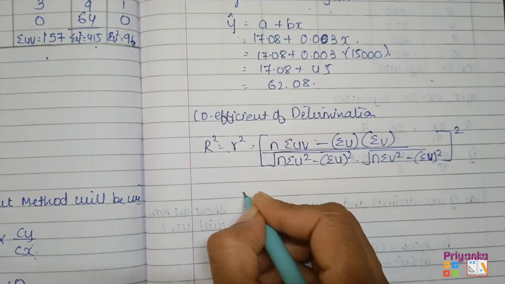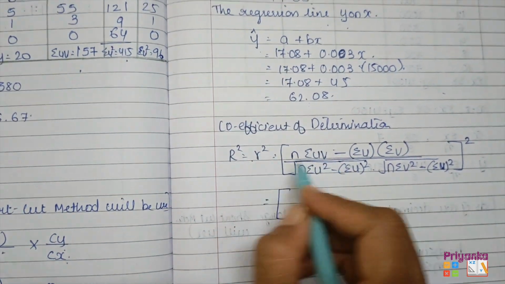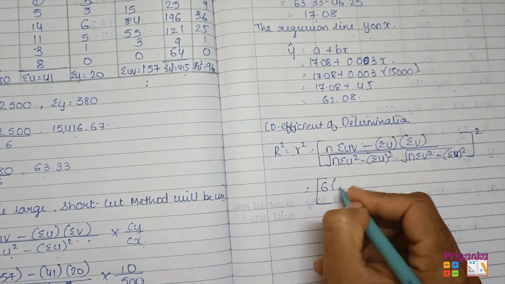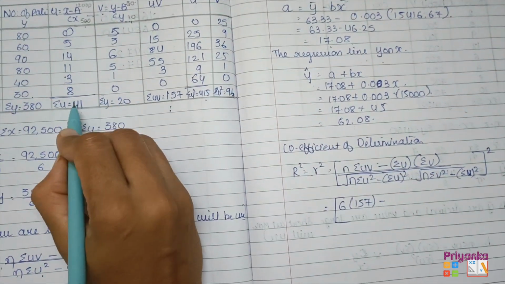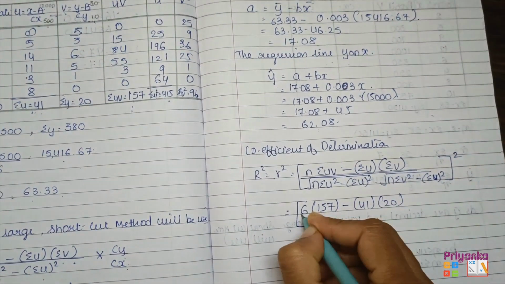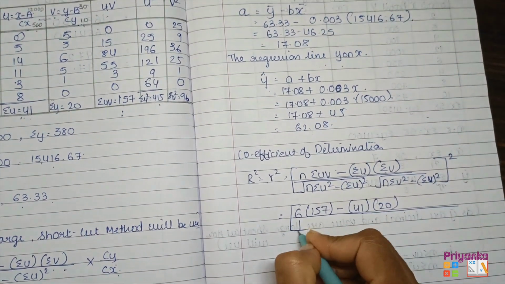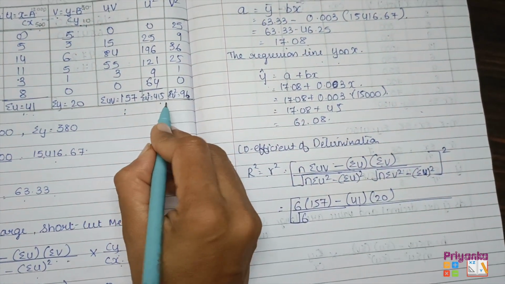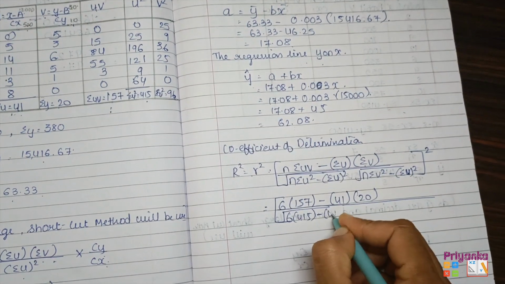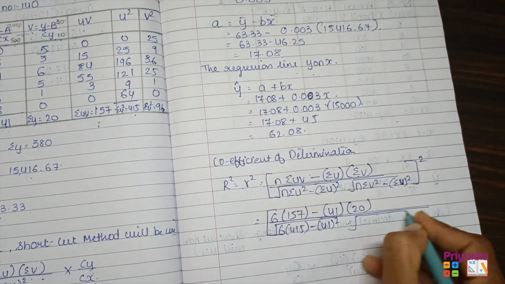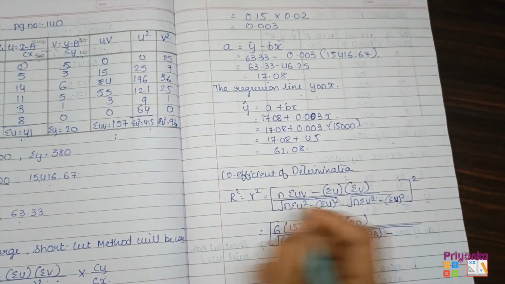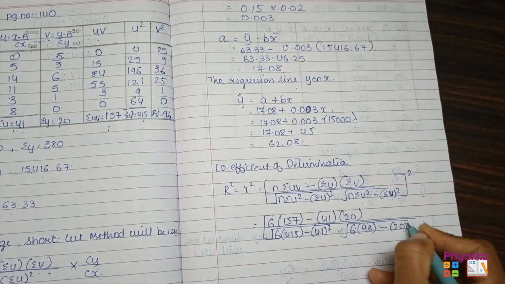Now after putting the formula, here we'll start the solution by keeping the values in the formula, and here is 6, sigma uv 157 minus sigma u that is 41, sigma v which is 20, under root and 6 sigma u square that is 415 minus sigma u that is 41 whole square, again another under root 6 sigma v square that is 96 minus sigma v that is 20 whole square.